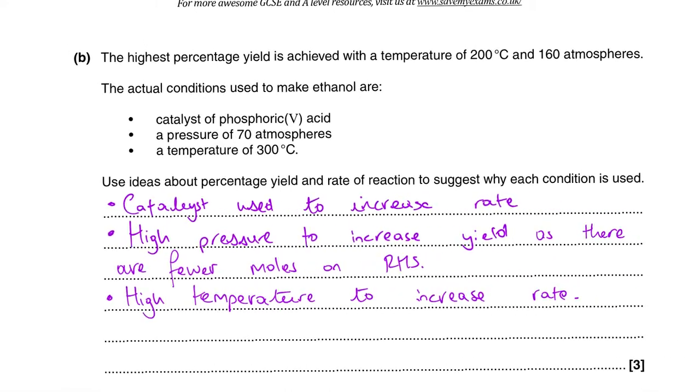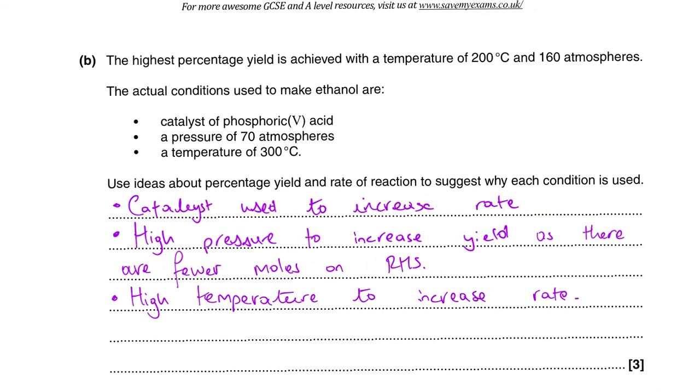B, the highest percentage yield is achieved with a temperature of 200 degrees and 160 atmospheres. The actual conditions to make ethanol are a catalyst, a pressure of 70 atmospheres and a temperature. Use ideas like percentage yield and rate to explain why each condition is used. First of all, I use a catalyst to increase rate, so I've spoken about that one.